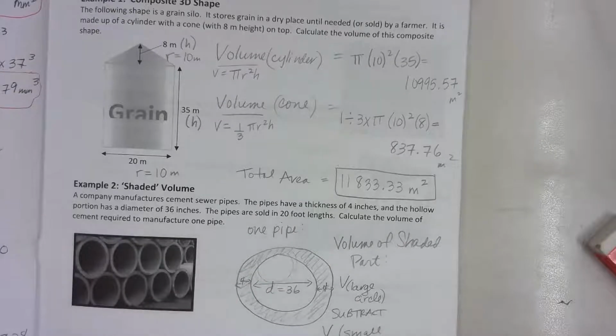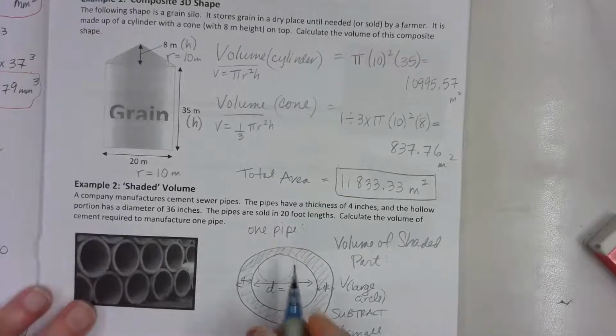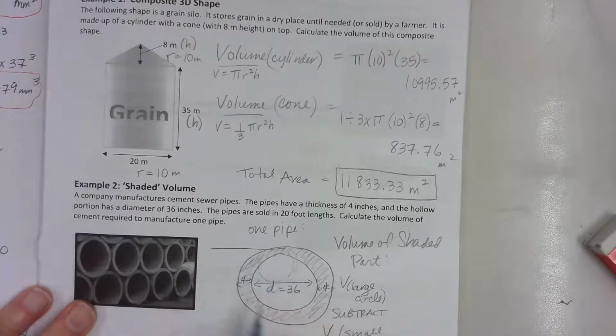Okay, so volume of a circle, I'm referring to a sphere, I should say.